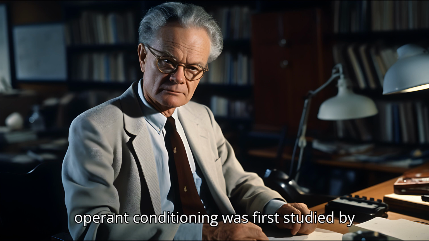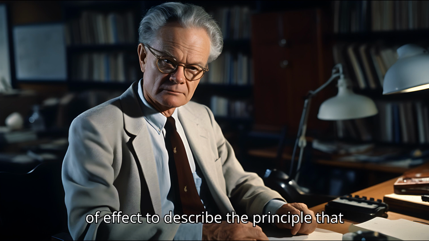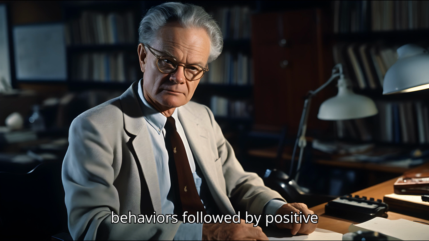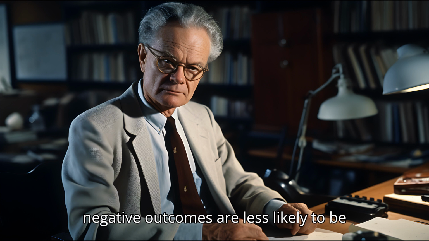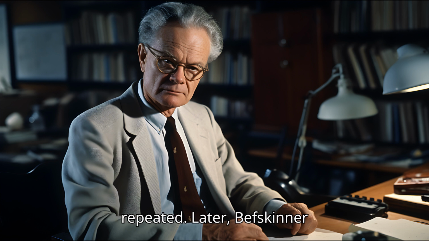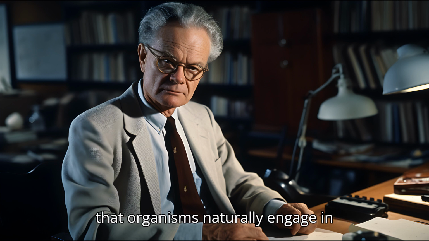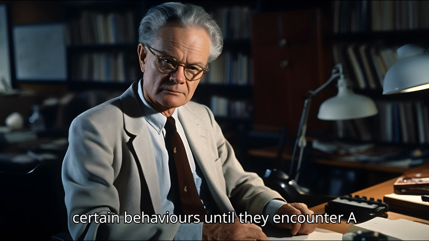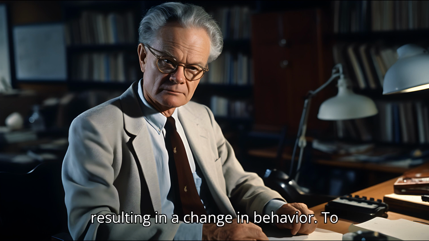The concept of operant conditioning was first studied by Edward L. Thorndike, who used the term law of effect to describe the principle that behaviors followed by positive consequences are more likely to be repeated, while behaviors followed by negative outcomes are less likely to be repeated. Later, B.F. Skinner further developed the theory and believed that organisms naturally engage in certain behaviors until they encounter a stimulus that creates conditioning, resulting in a change in behavior.